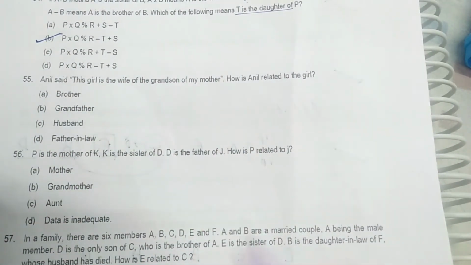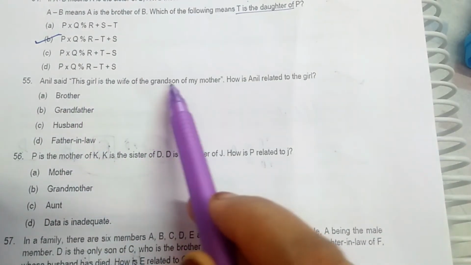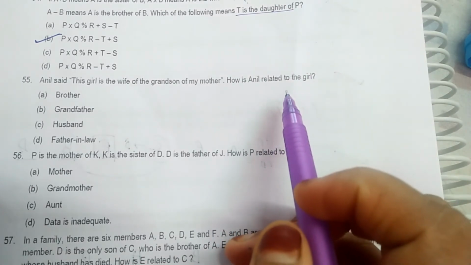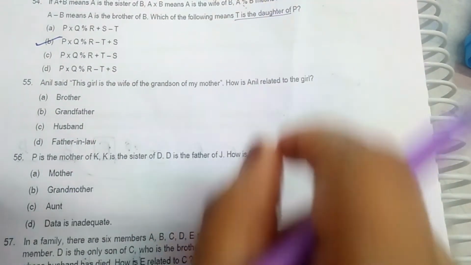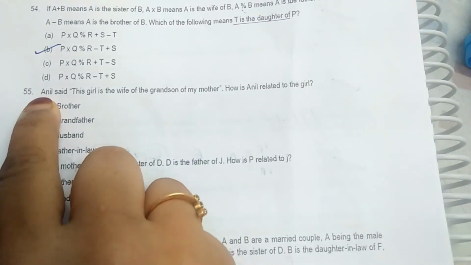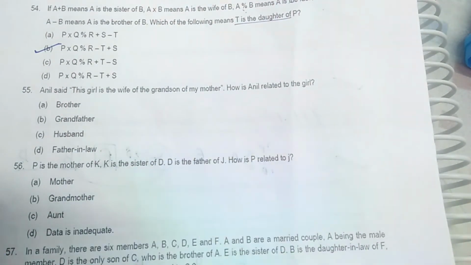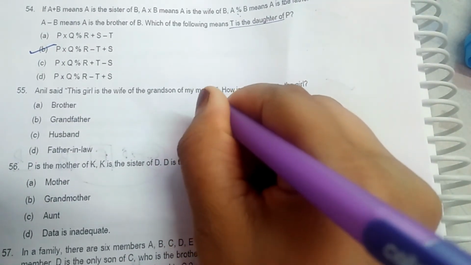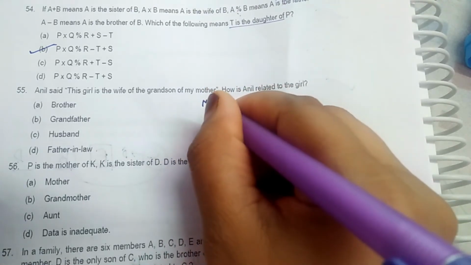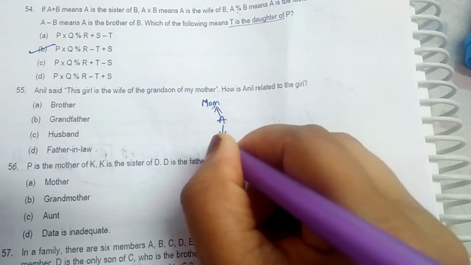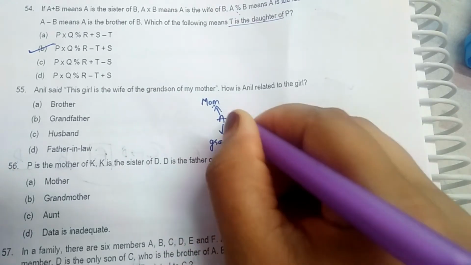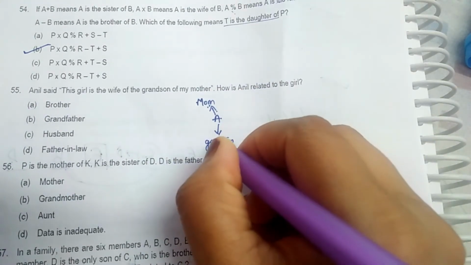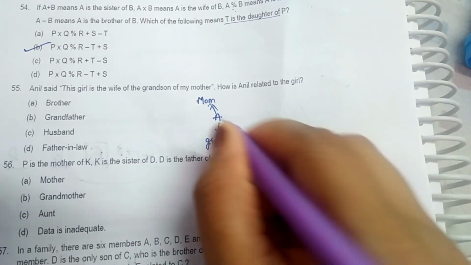Anil is a person. He is saying that this girl is the wife of the grandson of my mother. How is Anil related to that girl? It's very simple. First of all, take this relationship. The closest one is mother. Anil's mother. This is Anil. This is Anil's mom. His grandson would be Anil's child. Okay, Anil's son. That mom's grandson will be Anil's son.